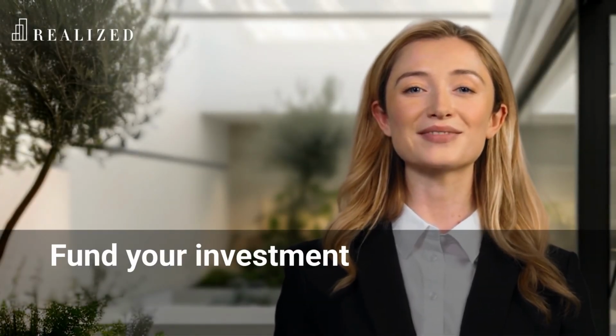Fund your investment. The DST will have a minimum investment amount set by the sponsor. In many cases, the minimum investment amount is $100,000. However, deals with lower entry amounts are available based on the property's market value, location, and potential.